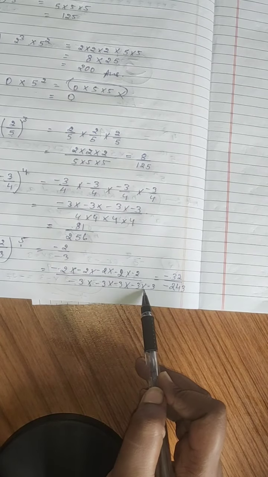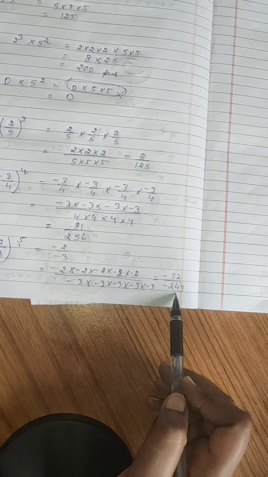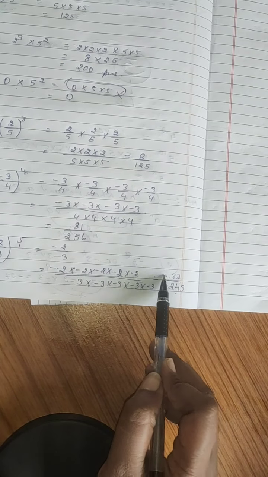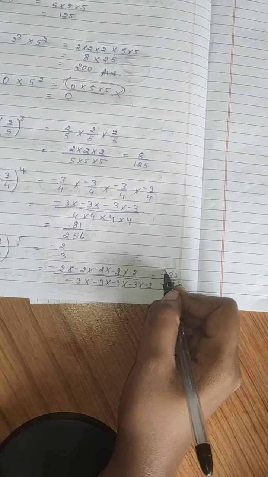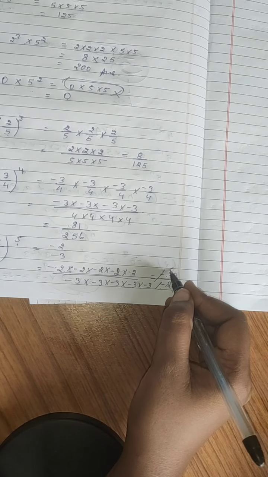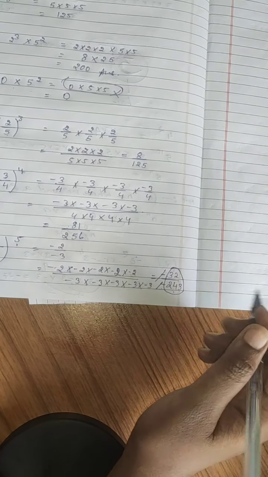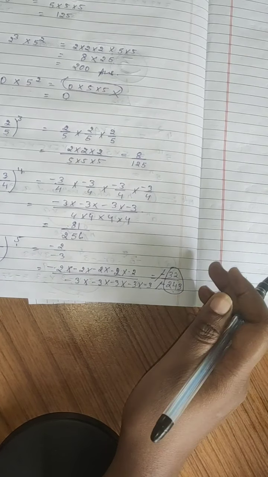Here you will multiply this, then you get minus 243. But in numerator and denominator both are negative. It means we can cut this negative sign. And the answer will be only 32 by 243.